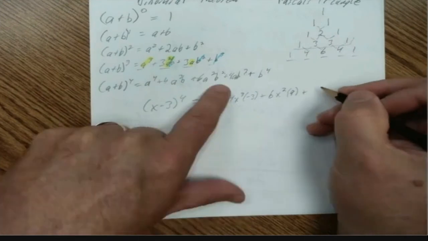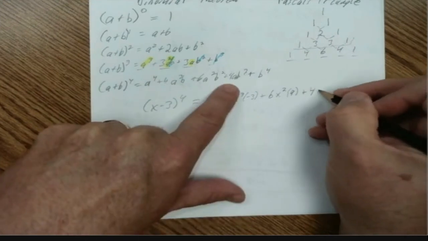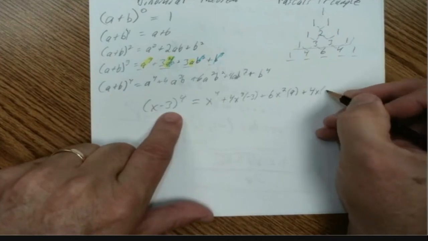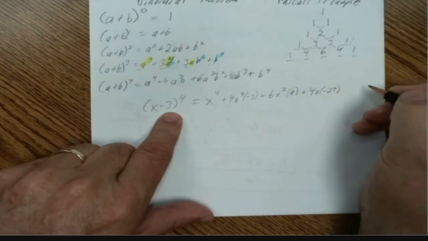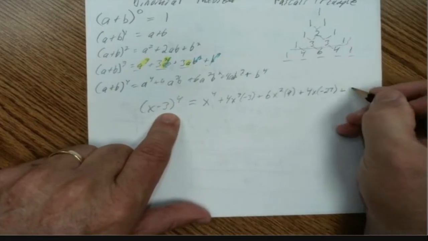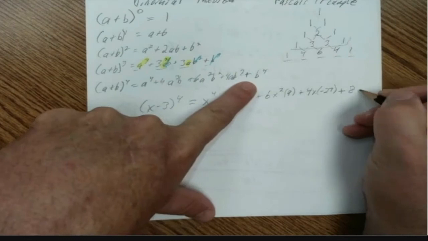Then plus 4 times x, and then b to the third power, negative 3 to the third power, which is negative 27. And then at the end would just be negative 3 to the fourth power, which is 81.